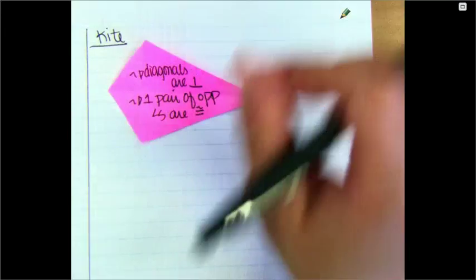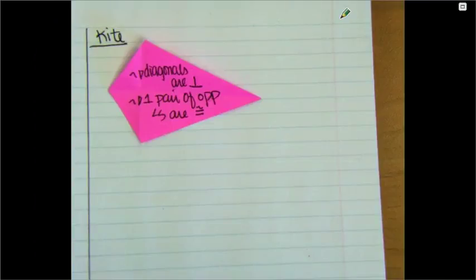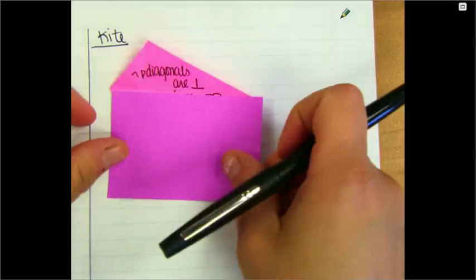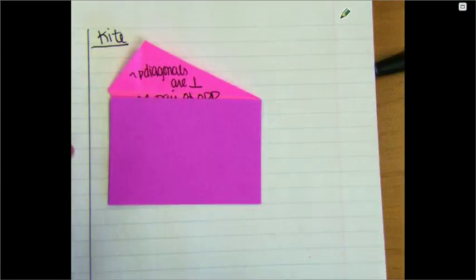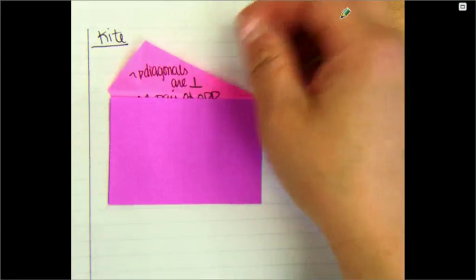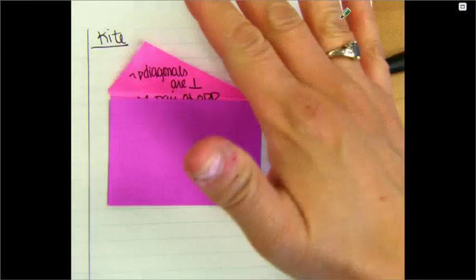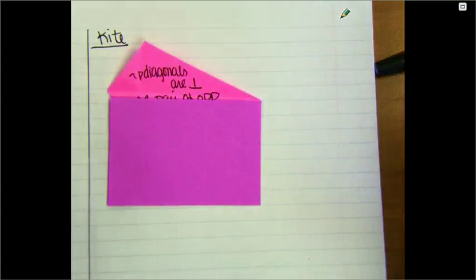I need a rectangle. Let's see. What color was that? Pink? Purple. It's pink. I'm going to pick a different color. Hopefully this one works. This works, for the most part. Oh, yeah, that's weird. Mr. Sanders, that's where I got my keys.